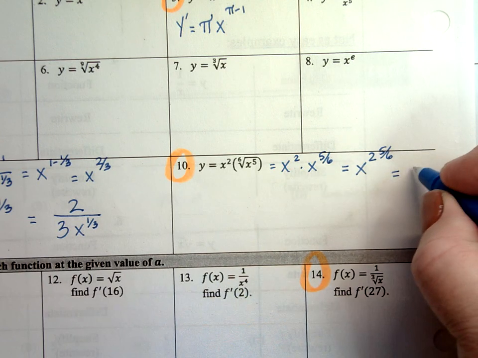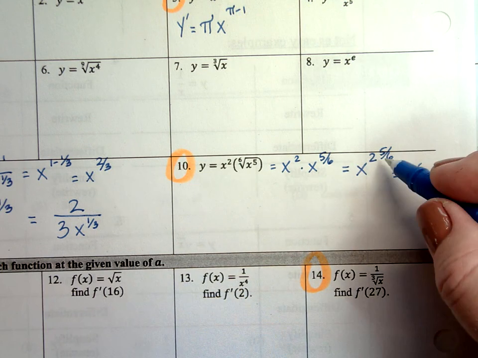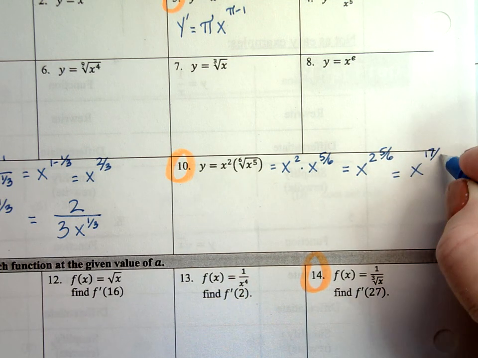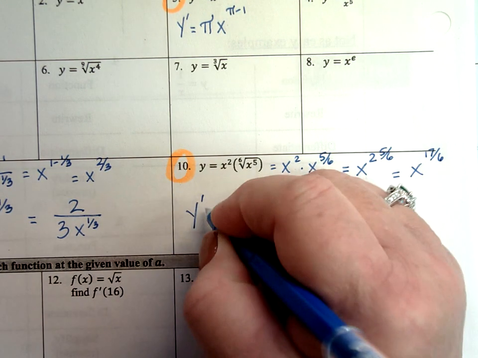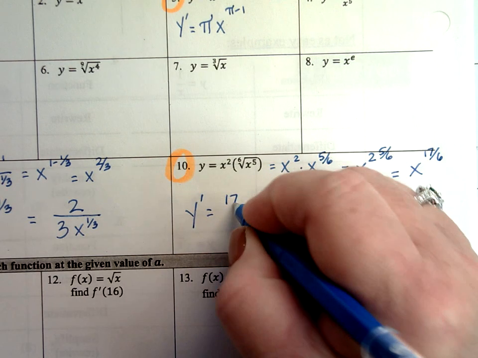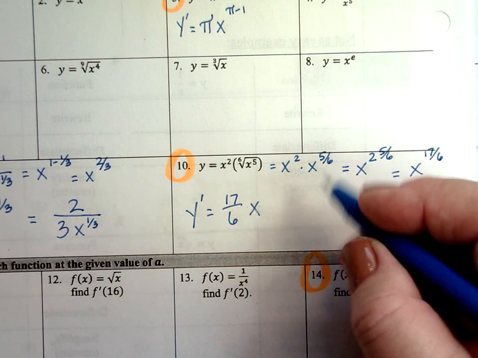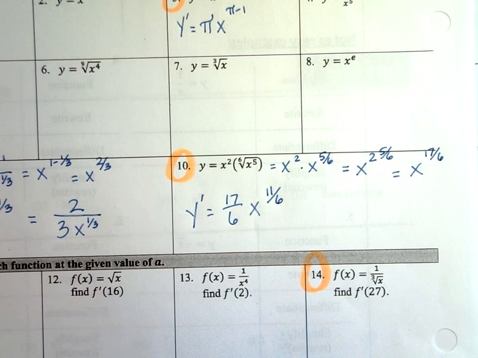So I'm going to write it one more time. And you can even think, if you're going to do a power rule on that, that would be kind of ugly out in front. So 2 times 6 is 12. 12 plus 5 is 17. 17/6. There we go. That's the form that I want, so that I can now take the derivative. The derivative is 17/6 x to 1 less power. Well, 1 in 6ths is 6/6. 17 minus 6 is 11, so I get 11/6. There's my derivative.